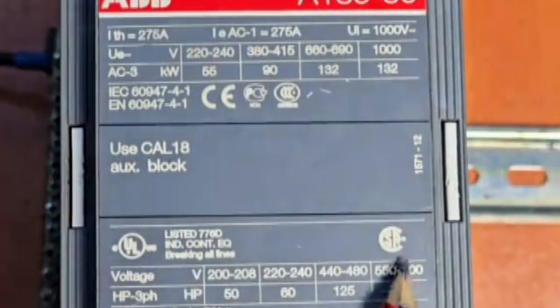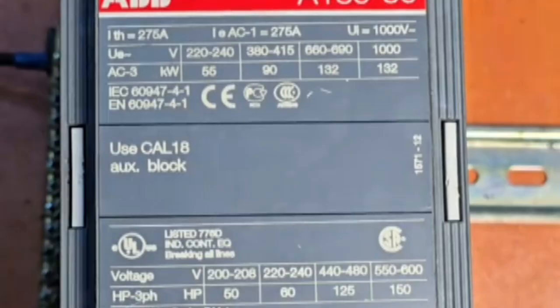Coming down here, we have this other table here, which is provided by the Underwriters Laboratory. And this one gives us the specifications in case our load is rated in horsepower. These are 3-phase voltages, different 3-phase voltages, and then of course different horsepower ratings that this contactor can handle. For example, when we have 200 to 208 3-phase voltage, this can handle 50 horsepower. And then 220 to 240, 60 horsepower, 440 to 480, 125 horsepower, 550 to 600 volts, 150 horsepower.